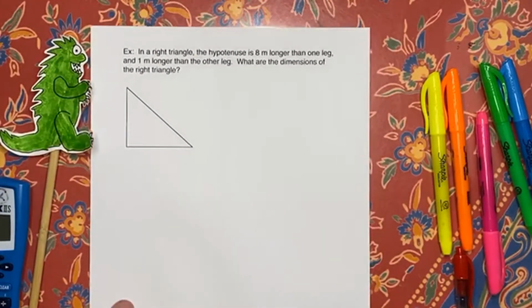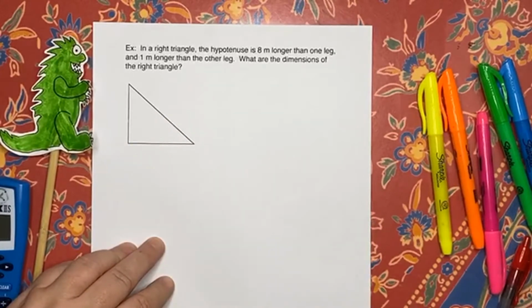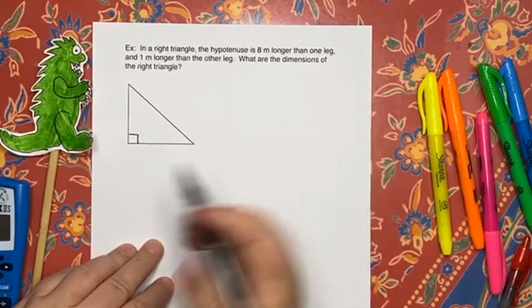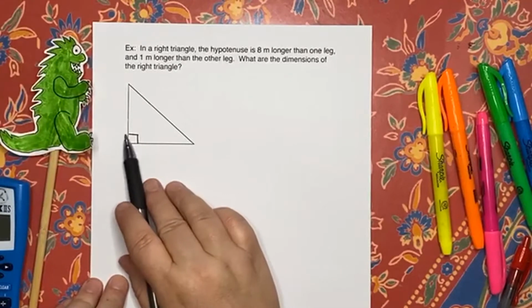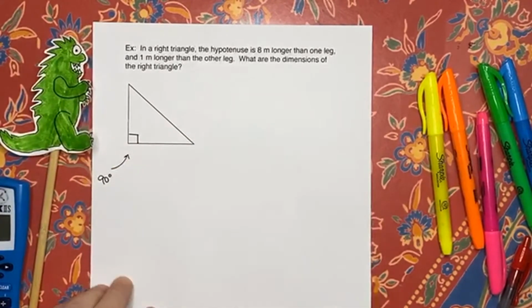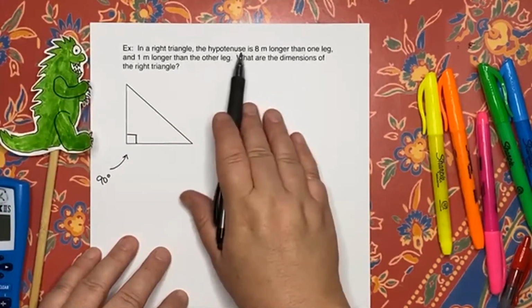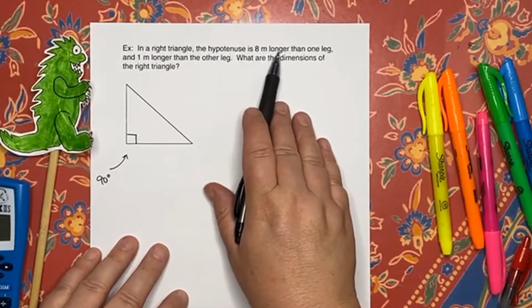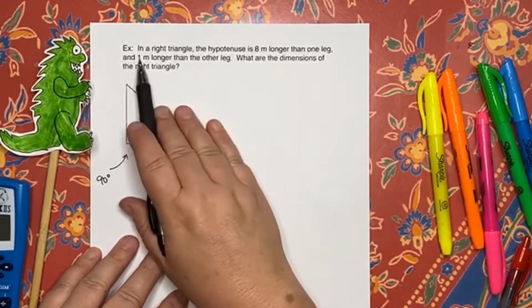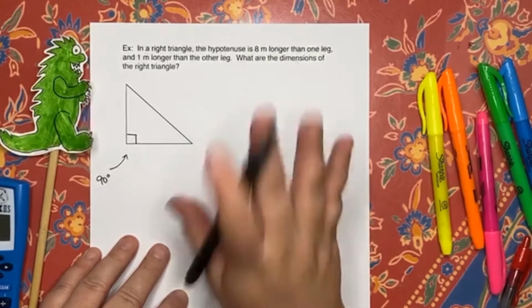Ooh, a right triangle. In a right triangle. So here's my right triangle, and I'm going to mark that it's a right triangle by writing the right angle right there. Remember, that means 90 degrees. Okay. In a right triangle, the hypotenuse is 8 meters longer than one leg and 1 meter longer than the other leg.